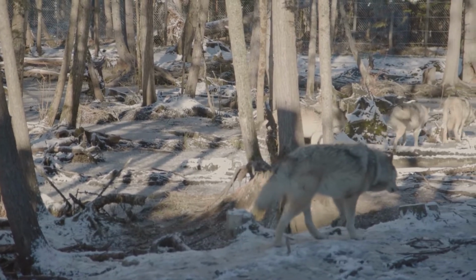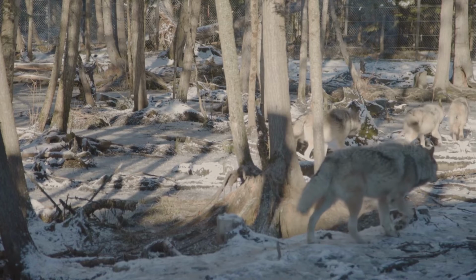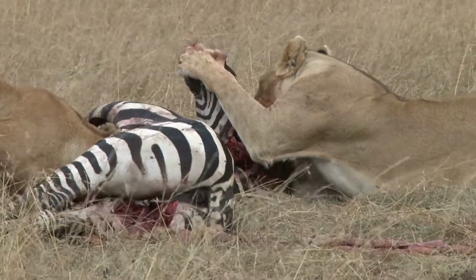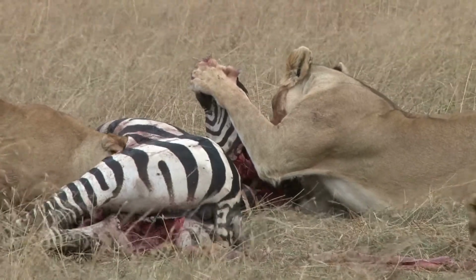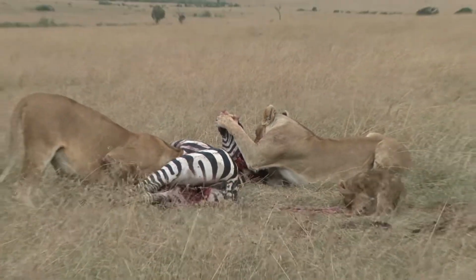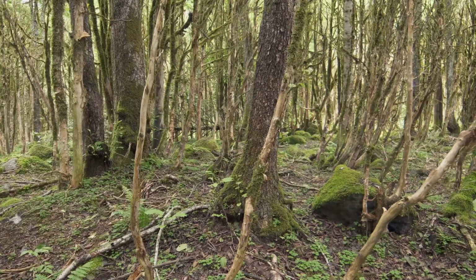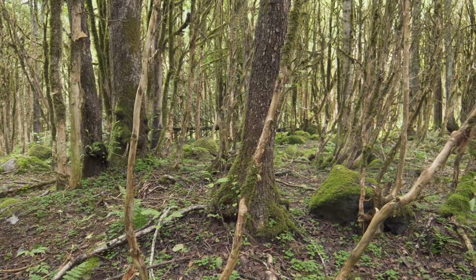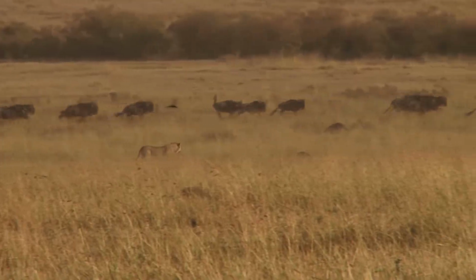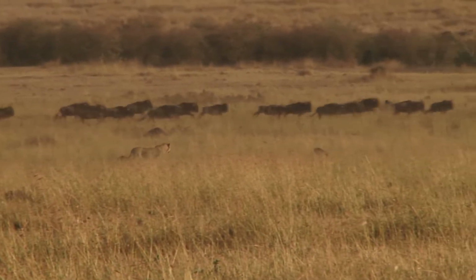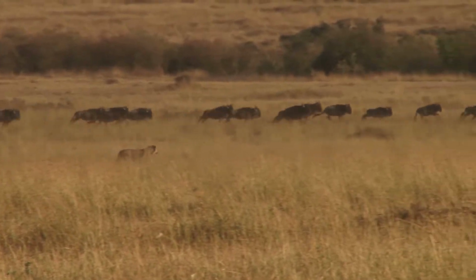Let's begin with predation, one of the most active and visible interactions in nature. Predation happens when one organism, the predator, hunts and consumes another, the prey. While it might seem harsh, predation plays a critical role in maintaining balance within ecosystems. Predators help regulate prey populations, keeping them from growing too large and depleting resources.